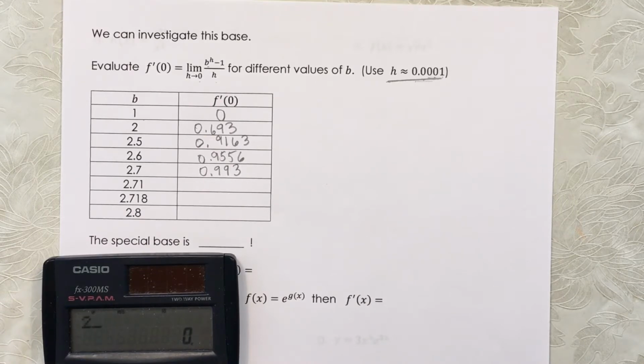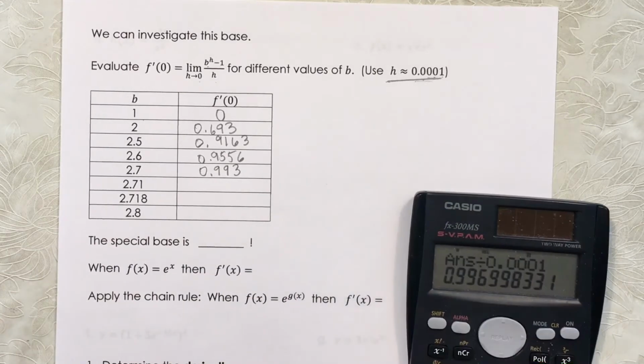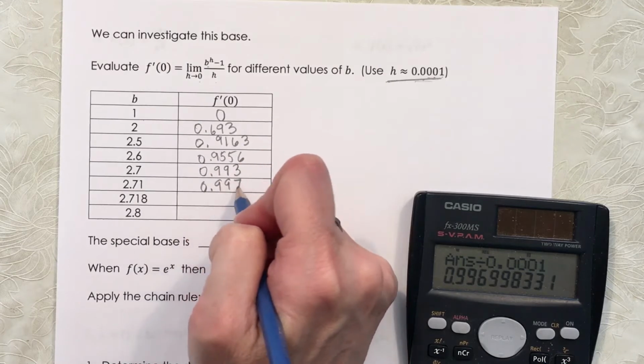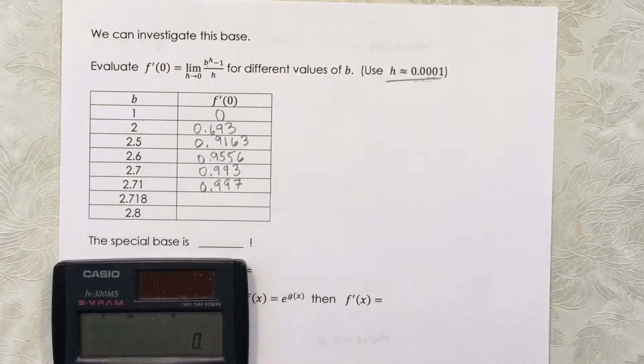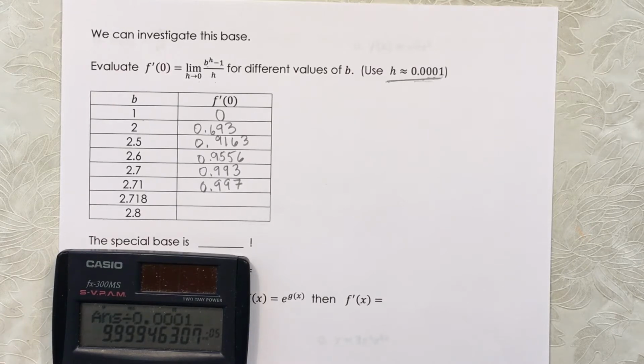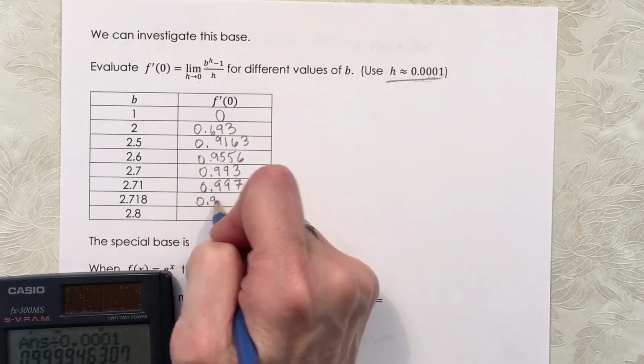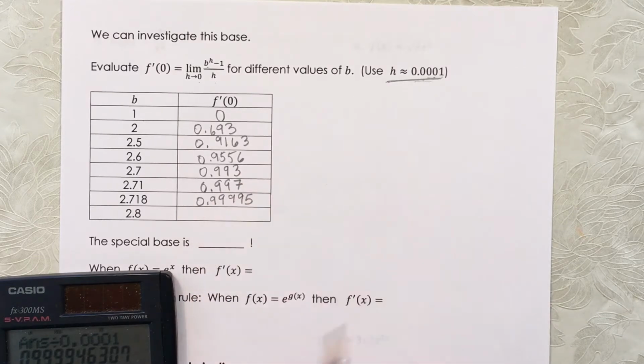So now let's try 2.71. 2.71 to the exponent 0.0001 minus 1 divided by 0.0001. We get 0.997. Closer to 1. 2.718 we're going to try next. 2.718 to the exponent 0.0001 minus 1 divided by 0.0001. 0.99995, getting really close to 1.